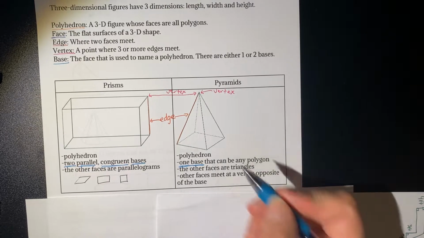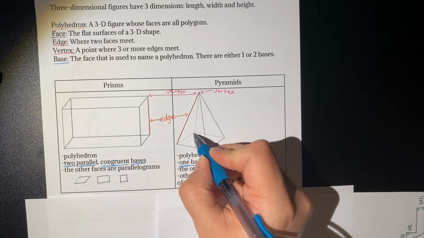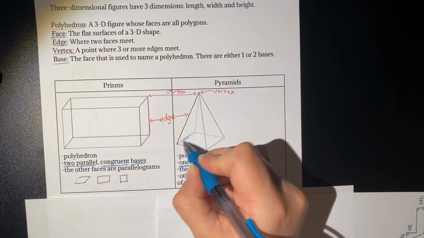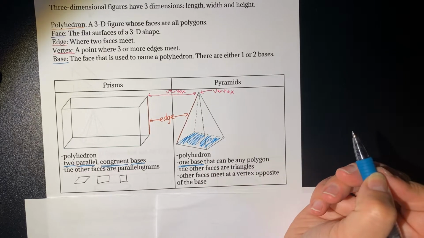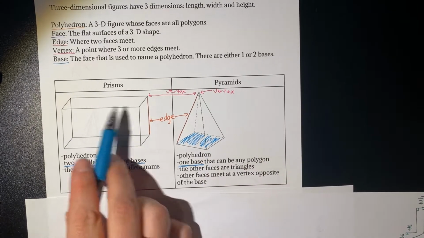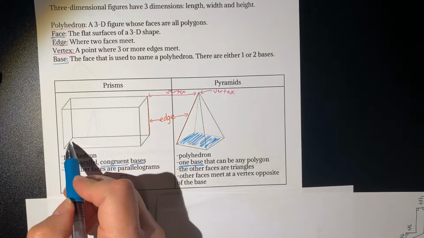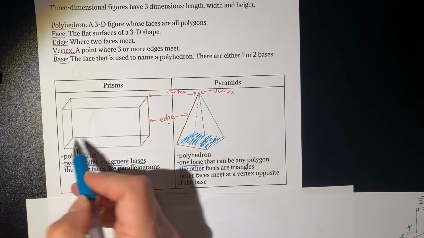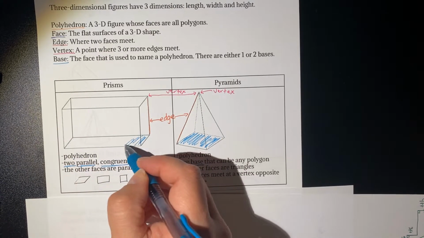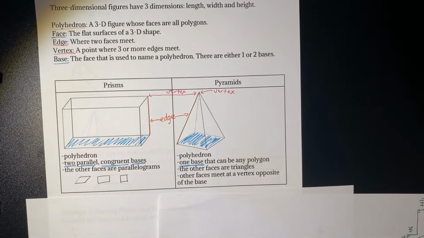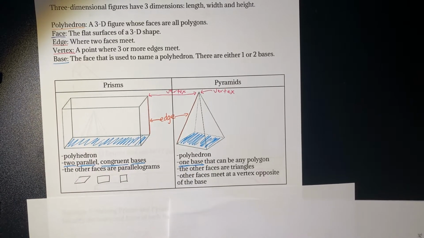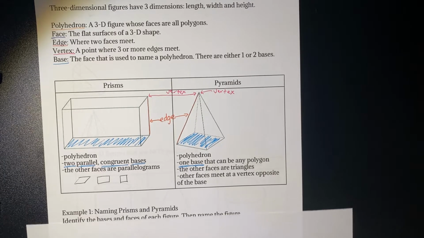Okay. And then on our pyramid, very specifically, this is our base. On our rectangular prism, we could say the one it's sitting on is its base, but there are some different rules for rectangular prisms. All right. Okay, let's do some examples.